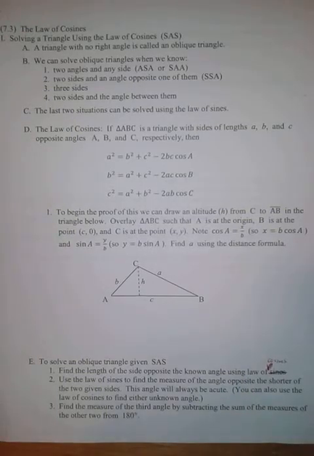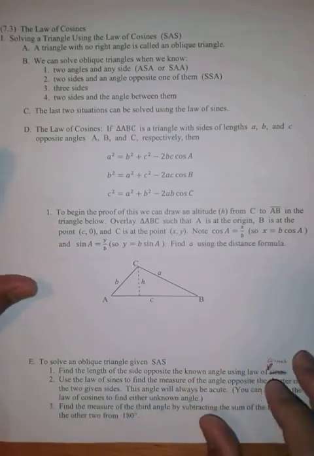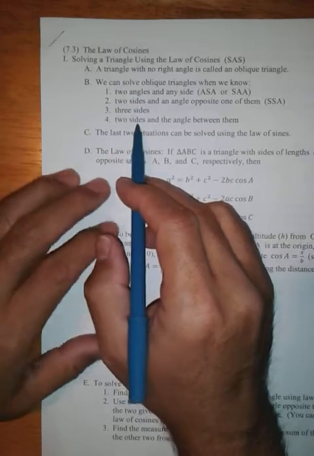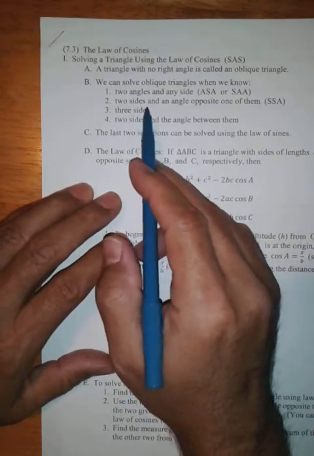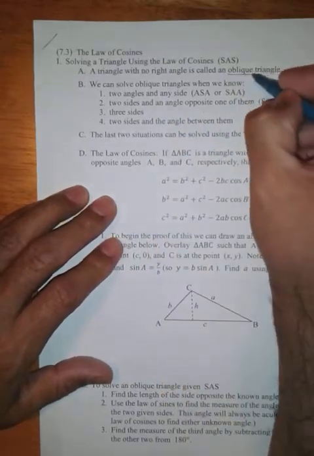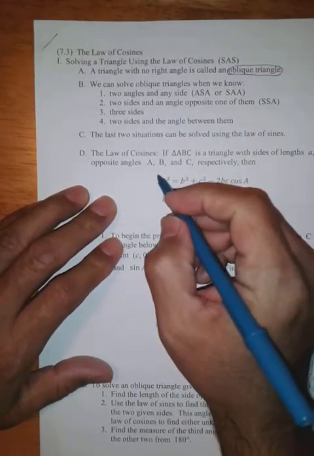All right, this is section 7.3, the law of cosines. We talked in the previous section that there are four different possible combinations of information that will help us solve an oblique triangle. Remember, oblique means the triangle doesn't have a right angle.